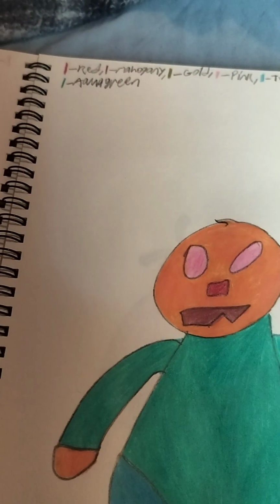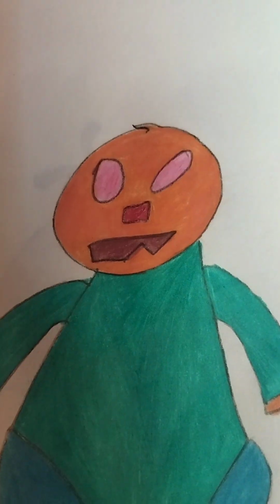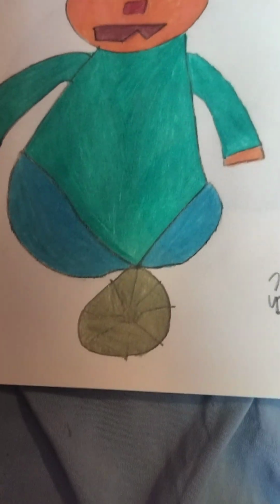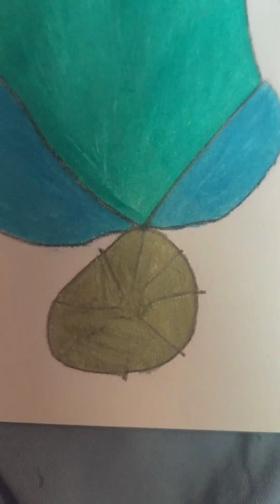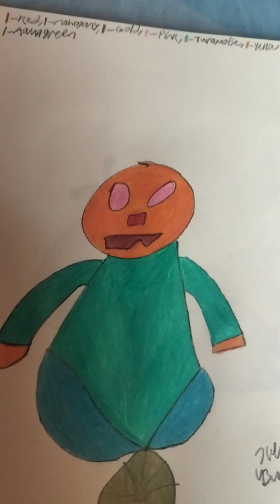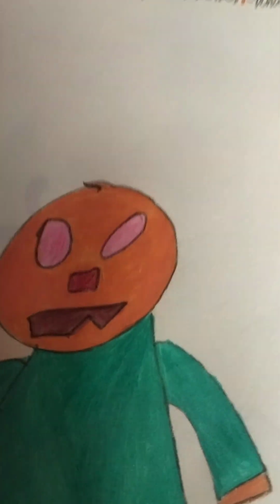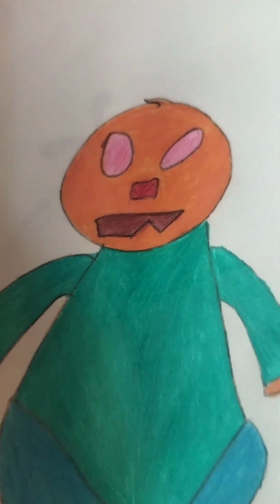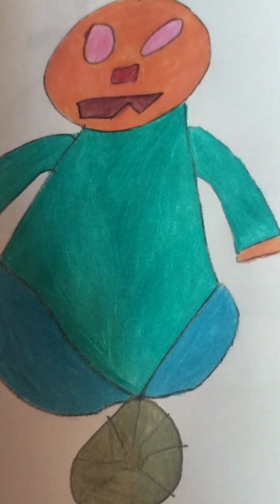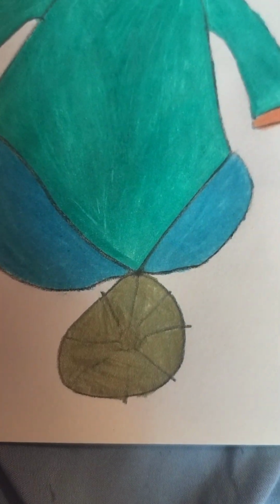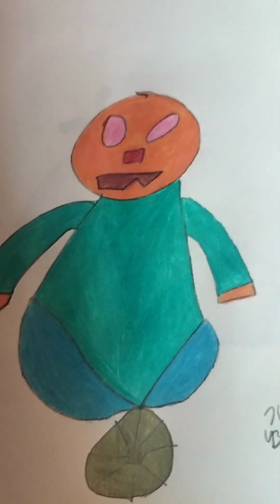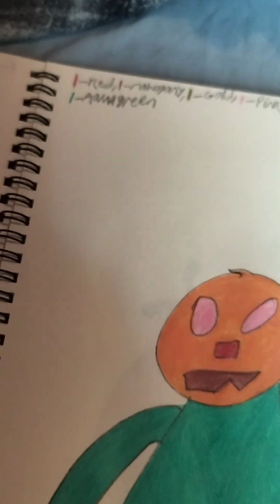Now, as for the colors, first, we got red, which was used for his nose. Mahogany for the inside of his mouth. Then gold for the wheel. Probably could have done a better job with the wheel lines, but live and learn. Then, anyway, we got pink for his eyes. Turquoise for his shirt. No, wait, that's aqua green for the shirt, my bad. Turquoise is the pants. Got those mixed up. And then yellow-orange was what I used for his head and hands. All the colors right here.